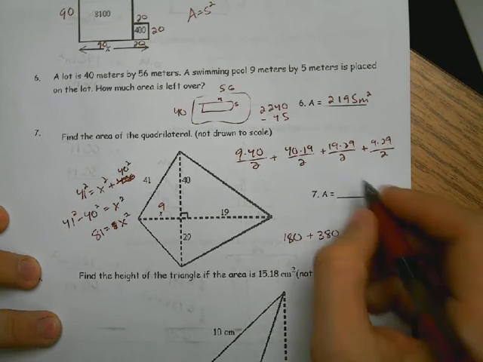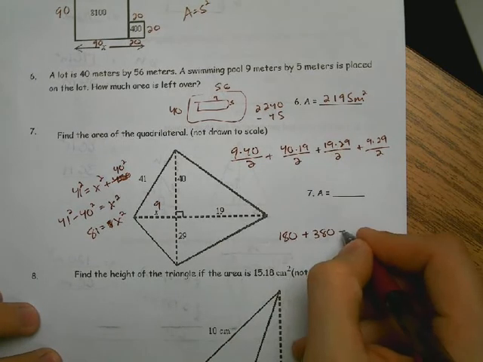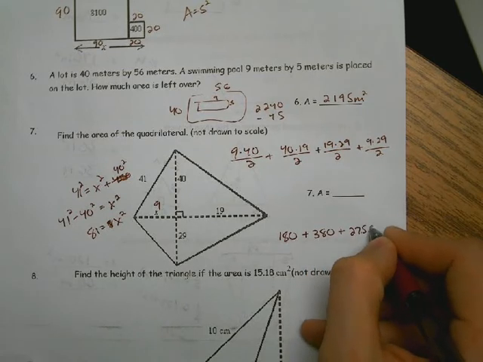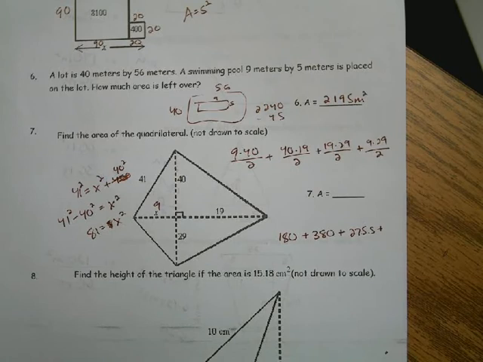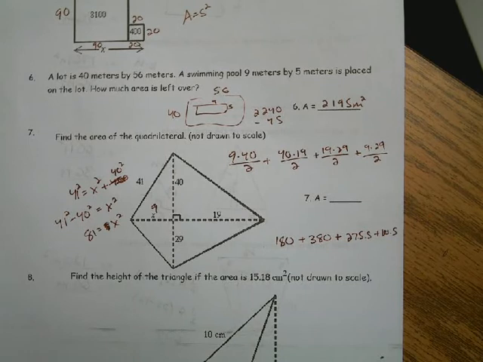This one, I'm going to have to punch that. 19 times 29 divided by 2. This is going to be 275, or yeah, 275 and a half. And then this last one, 9 times 29 divided by 2, is going to be 130.5. We're going to check those other two just to be safe, because we don't want to lead you astray.